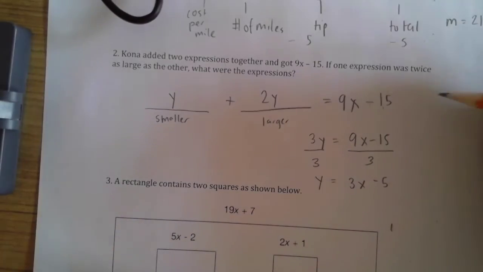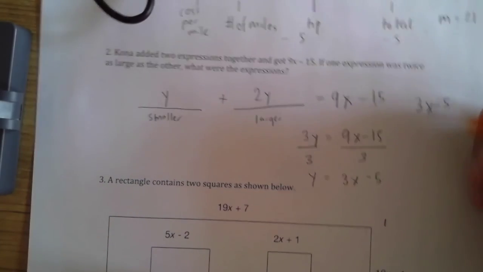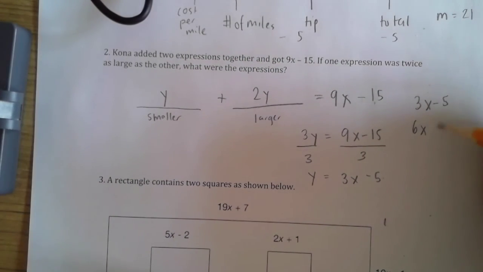That is my smaller expression. The larger one would be 2 times as big as that. So 2 times 3x is 6x, minus 2 times 5 is 10. And when I add these both together, I have 9x. If I'm subtracting 5 and subtracting 10, that means that I'm subtracting 15. So I have 9x minus 15. These are my 2 expressions that match.